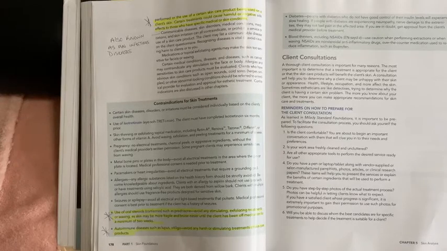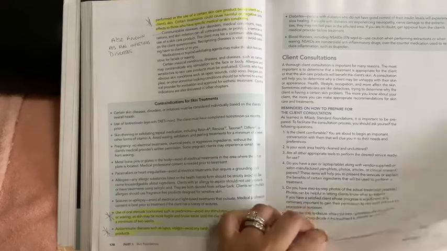Do you have step-by-step photos of the actual treatment process? Photos can be helpful in letting clients know what to expect. Will you be able to discuss who the best candidates are for specific treatments, to help decide if the treatment is suitable for a client?